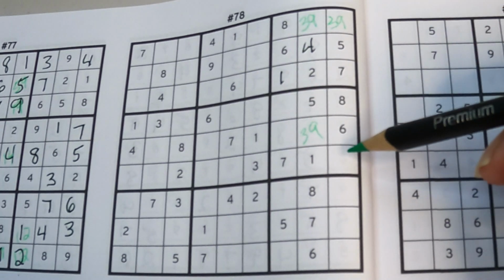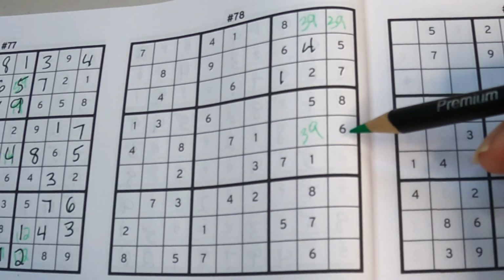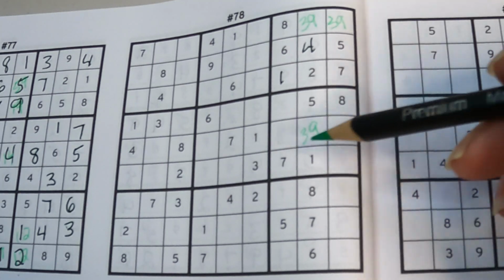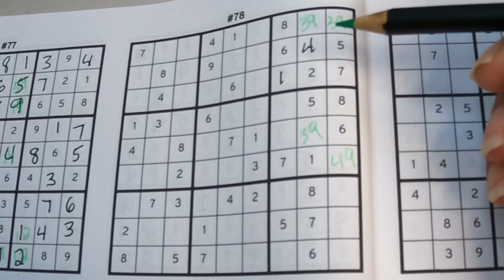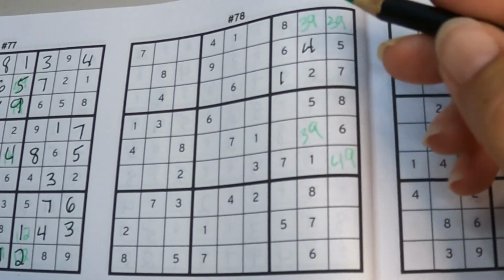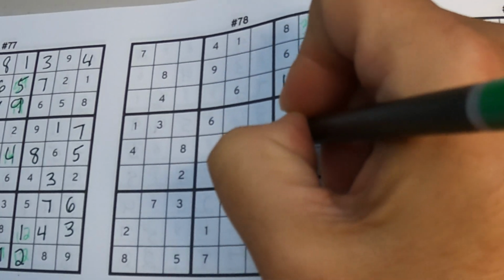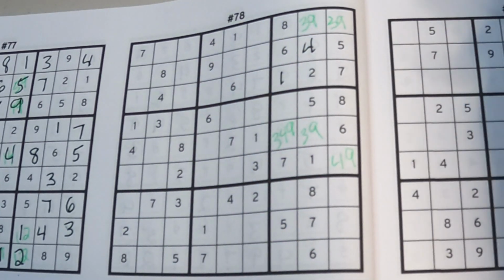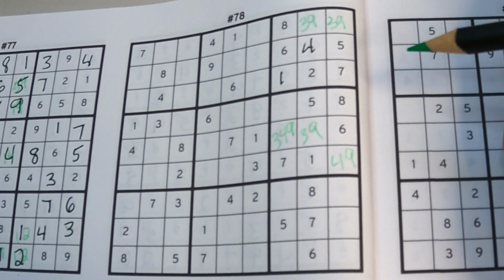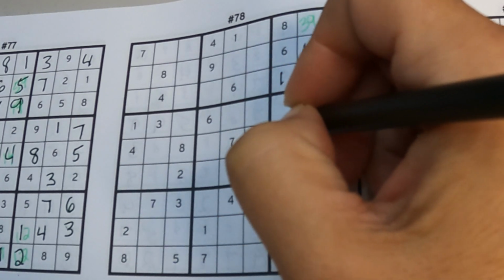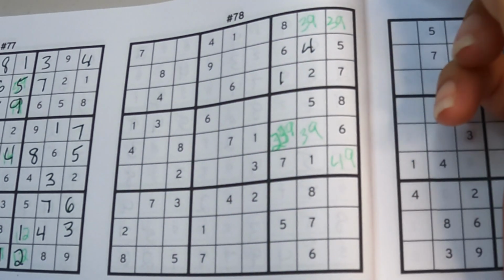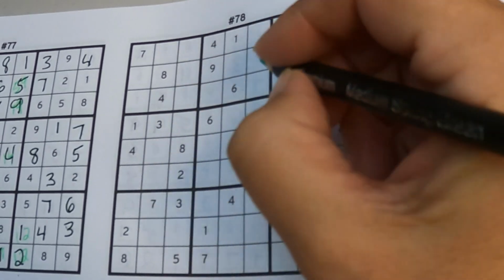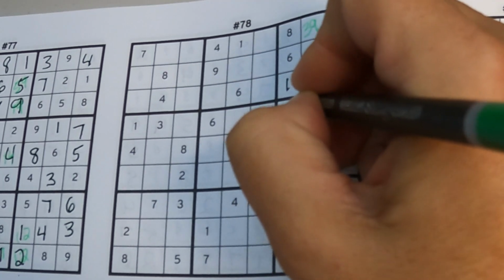If we look at this box, we're missing 2, 3, 4, and 9. We've got 2 and 3 here, so 4, 9. 4 here, so 3, 4, 9. Sorry, that should be 2, 3, 9. And then we've got a 3 here, so 2, 4, 9.